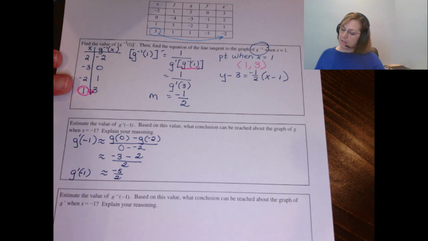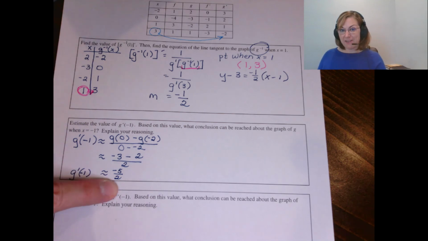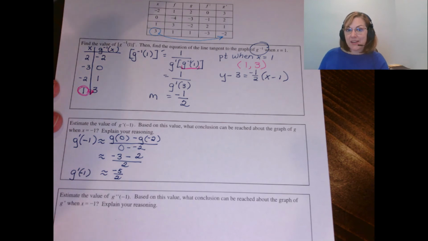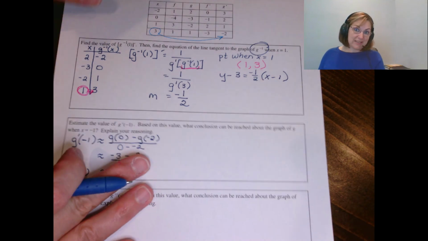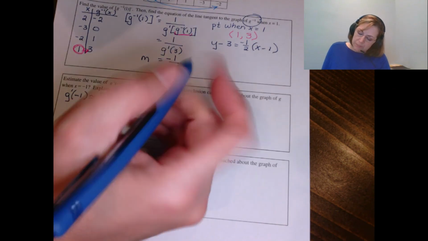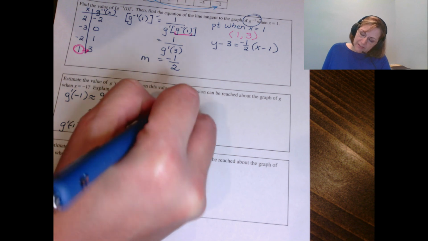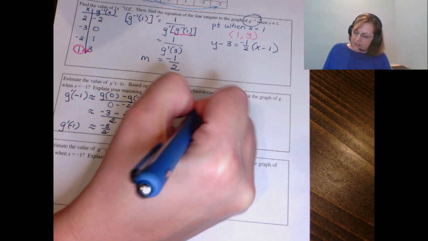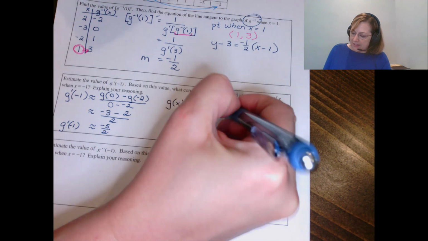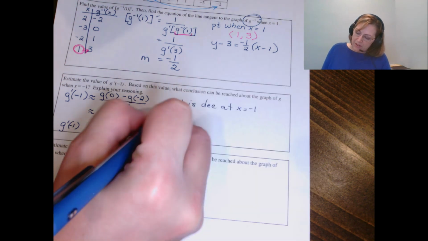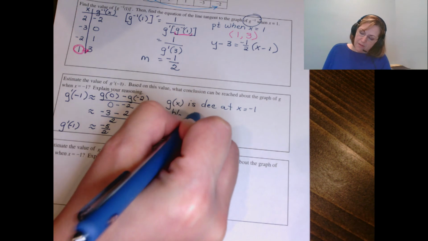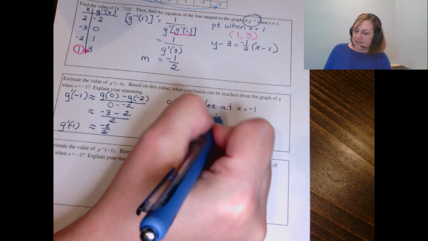All right. So it says, based on this value, what conclusions can be reached about the function? If we know that the derivative came out to be about -5/2, notice it's negative. When the derivative is negative, we can always say that the function is decreasing. So g of x is decreasing at x equals -1 because g prime of -1 is negative.